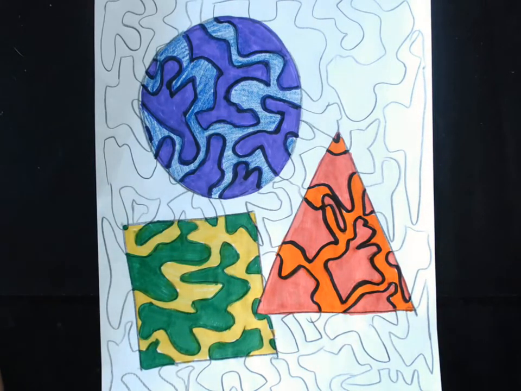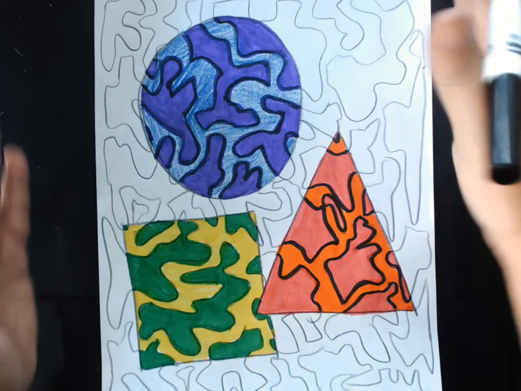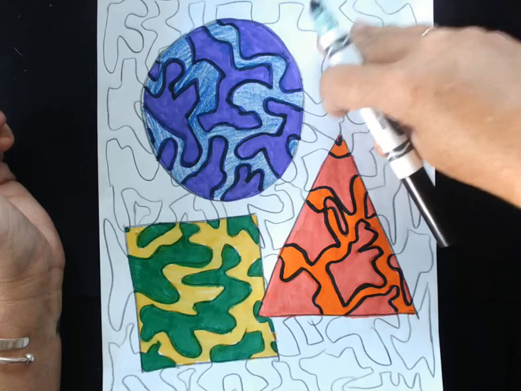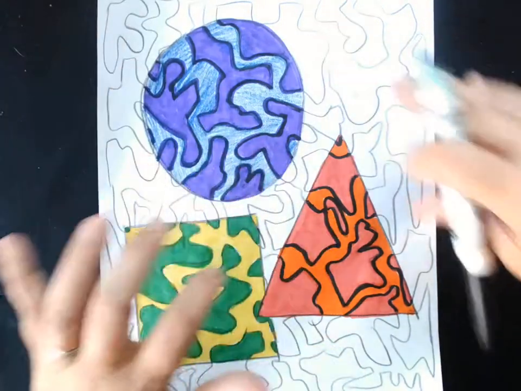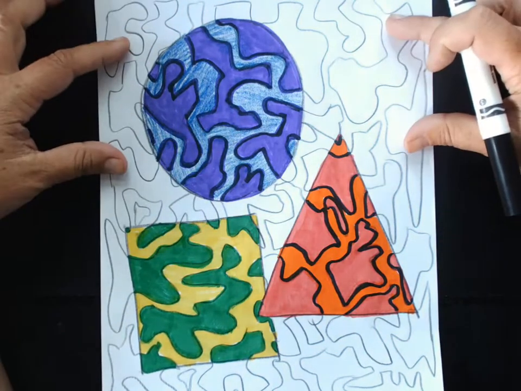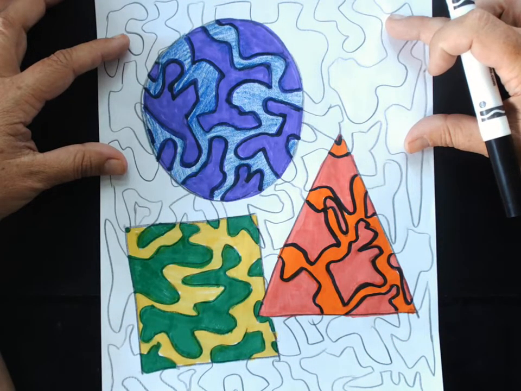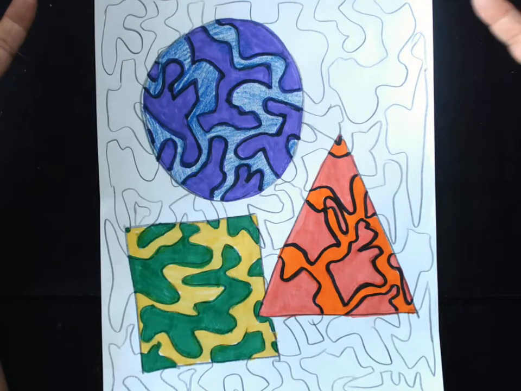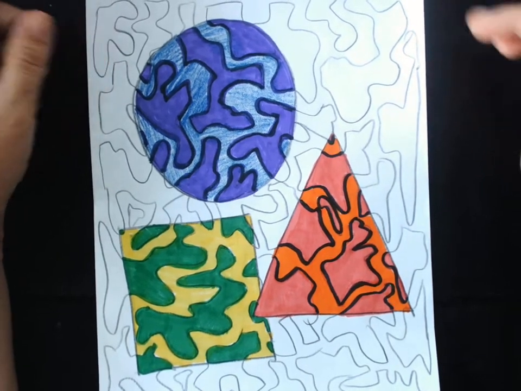So this is really good practice. It's going to be practice for using your whole paper. It's also going to be practice using your freeform and geometric shapes, both. So geometric shapes, remember those are man-made, and then your freeform or your organic shapes are typically nature-made, not man-made.